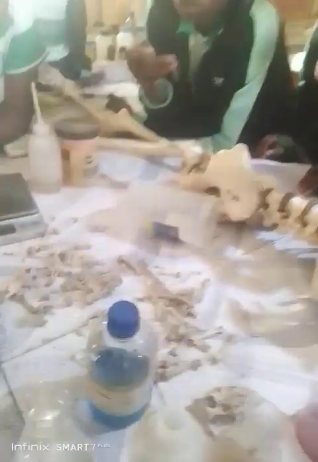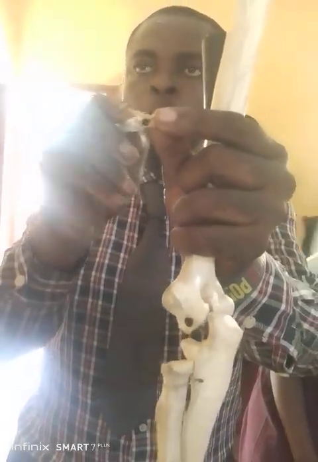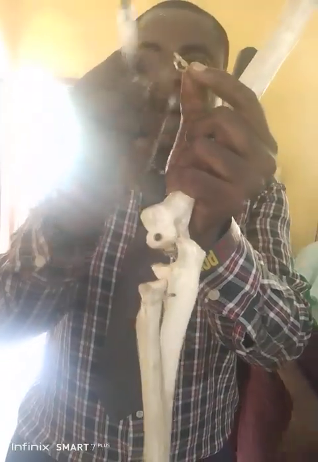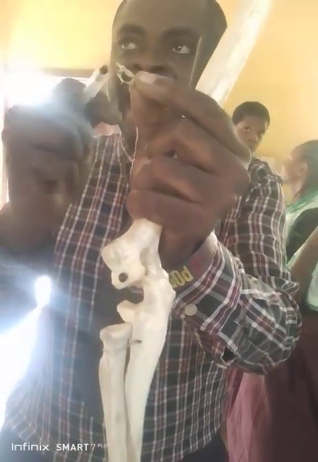Neural canal. Which is where? Where's that bone I dropped now? Okay, good. So this is the neural canal. This one. That's the neural canal. So this one is what? Neural spine. This is the transverse process, centrum, vertebral canal.